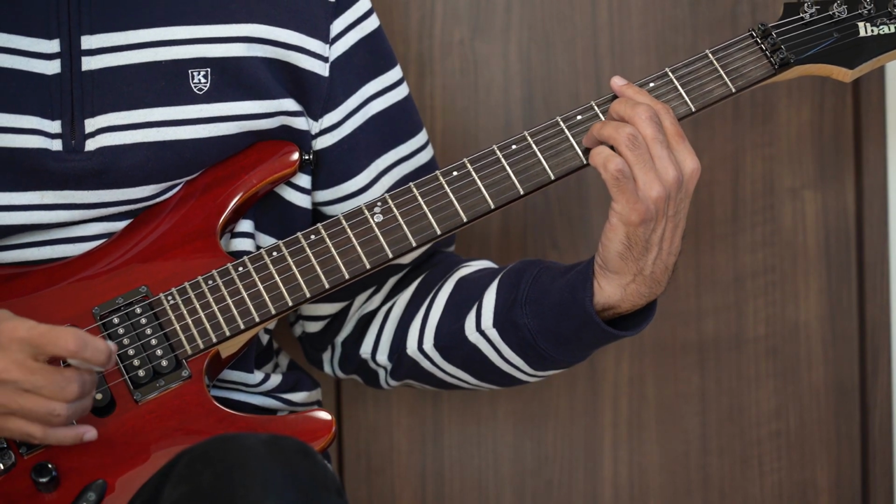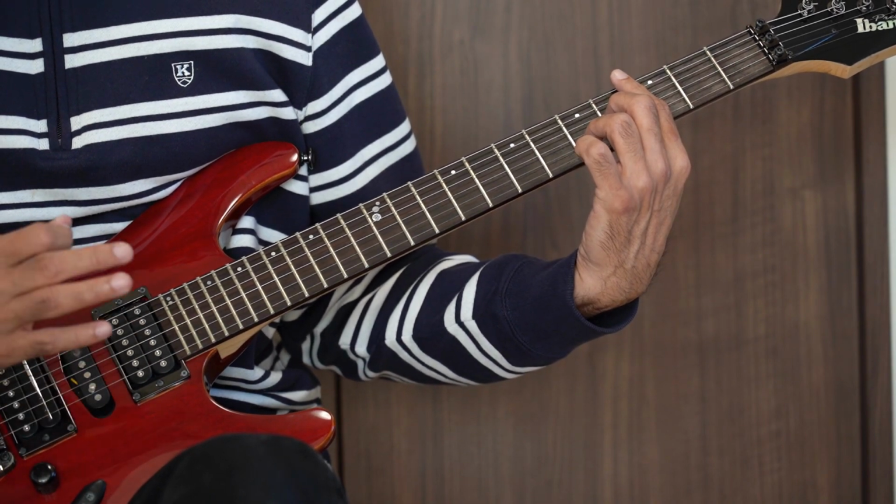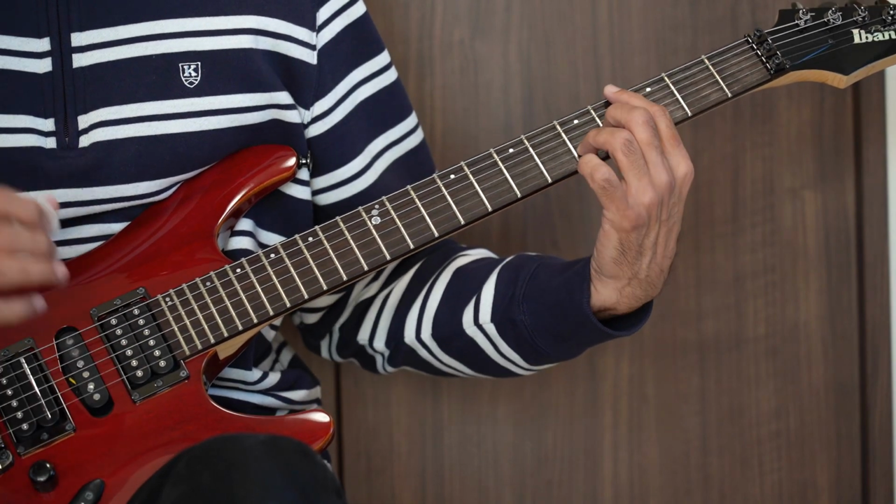On 1, you play the fourth chord of E minor, and then you don't play anything on 2, 3, 4. It's just on 1 you play and you stop.